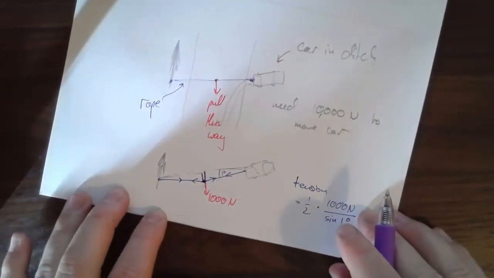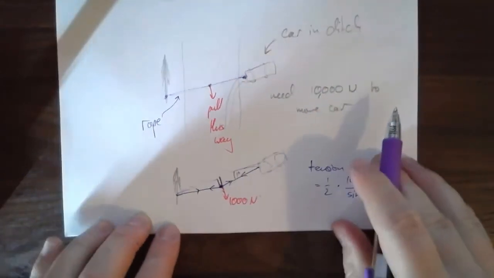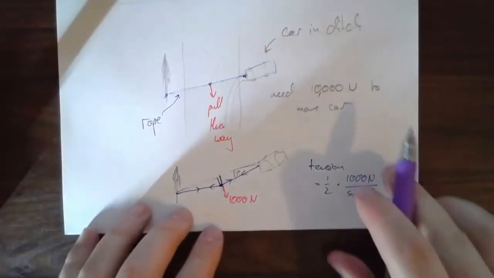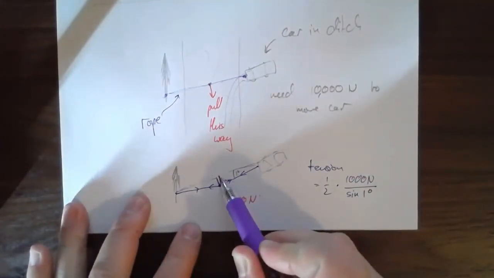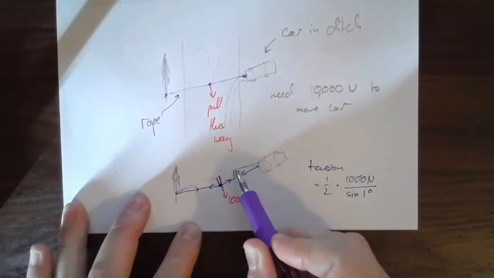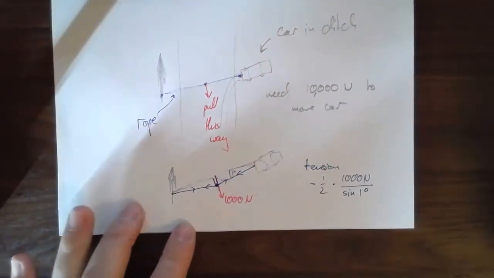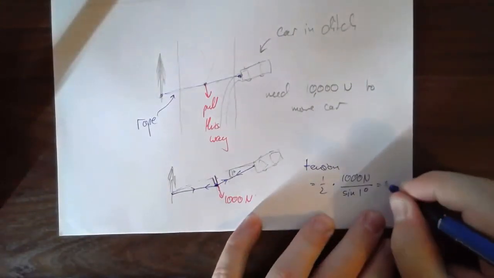Like this, it would look exactly like the hanging weight, except this is seen from above, so the orientation is different, but the geometry is ultimately the same. So this thing here is whatever the tension is times the sine of 1 degree. Well, the sine of 1 degree is really darn small. I think it's something like 0.017. You might want to check that.